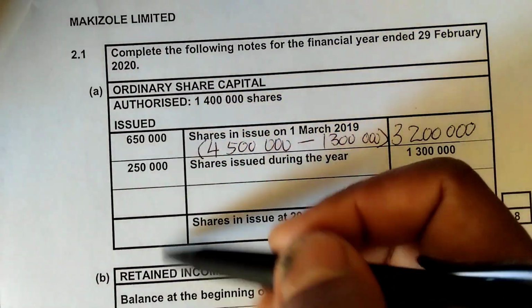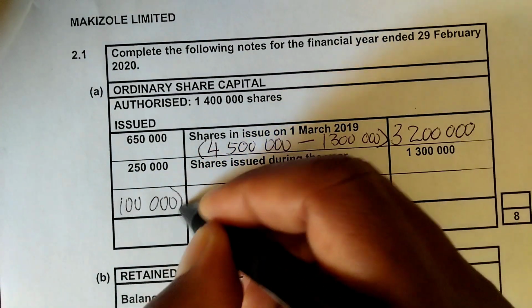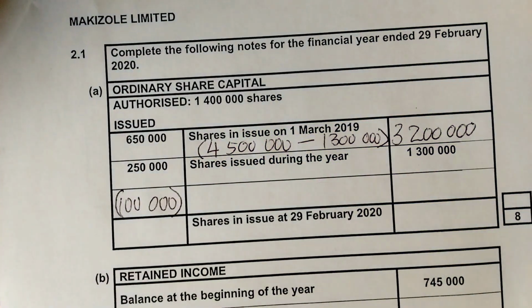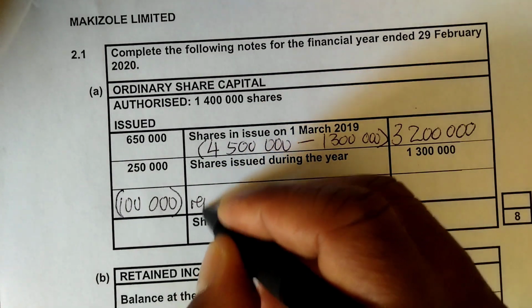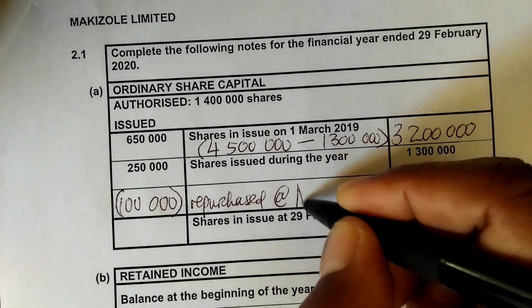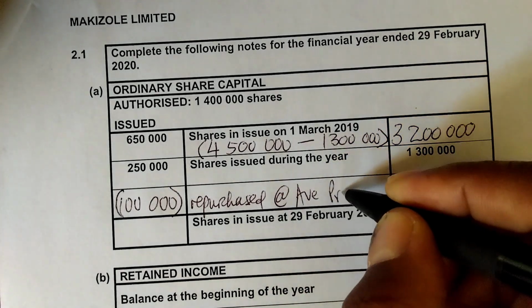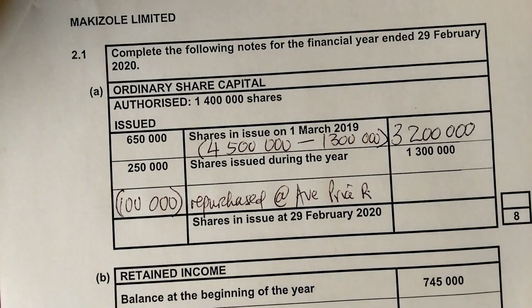On our number of shares here, we're obviously going to put our 100,000. Remember, because it's a repurchase or a buyback, that figure is supposed to be in brackets. So we say repurchased at average price. So we want to know what the average price of those shares was.